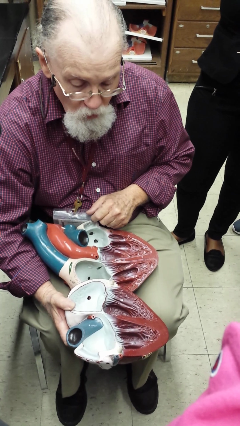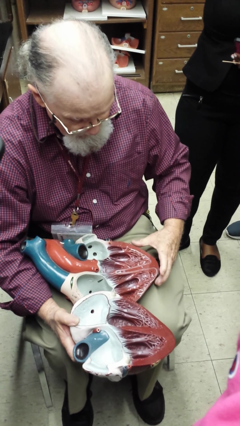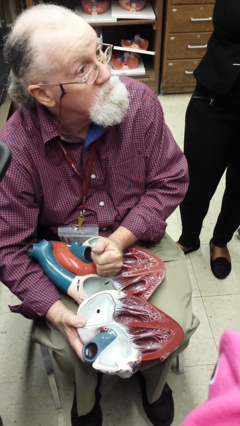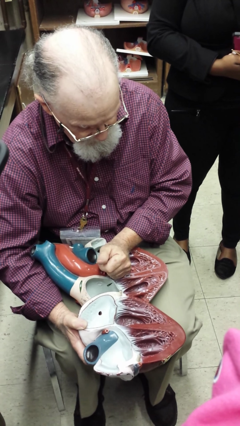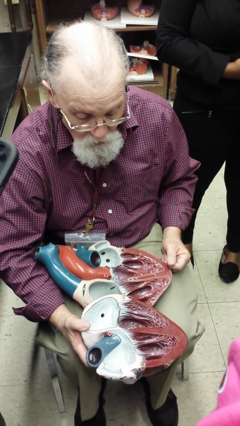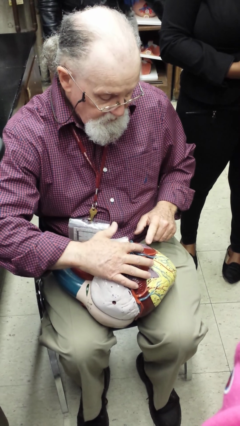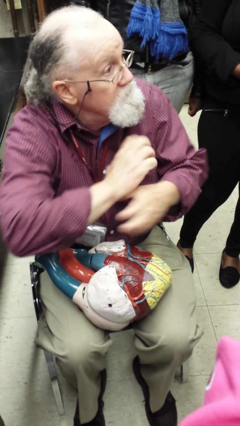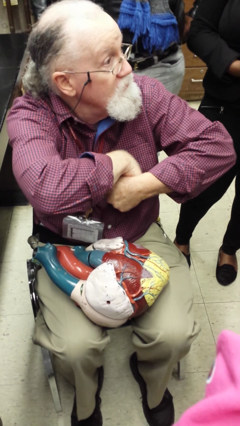If you're going to get blood out of the ventricle, you would have to constrict from the apex to the base in order to get it out. And actually, you can see the way this is aligned, it's going to be a twisting motion from apex to base.